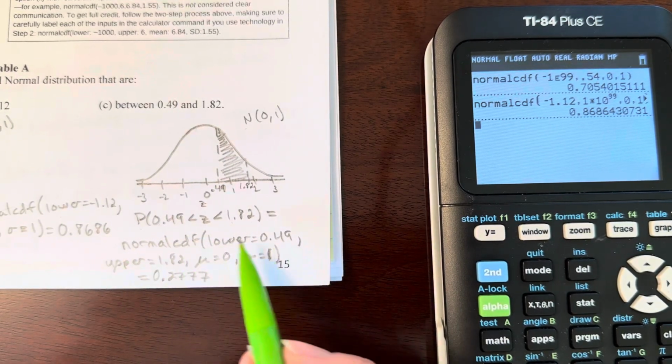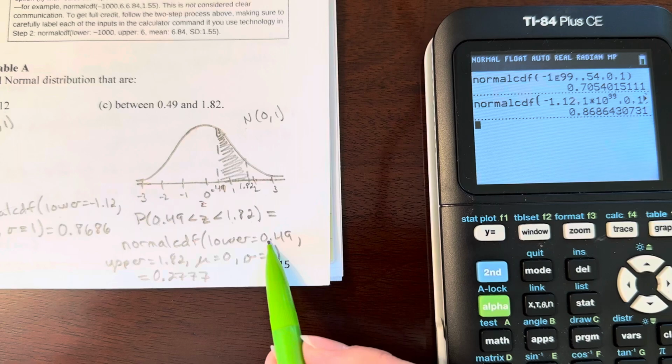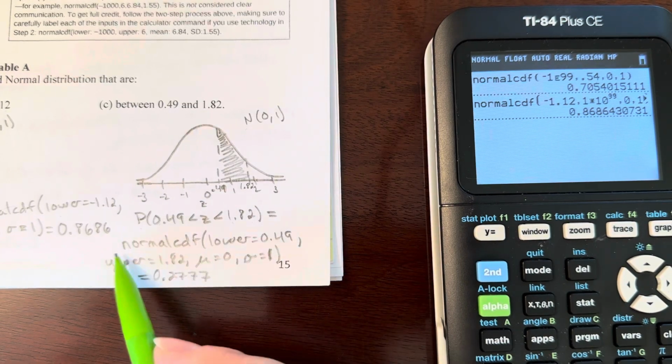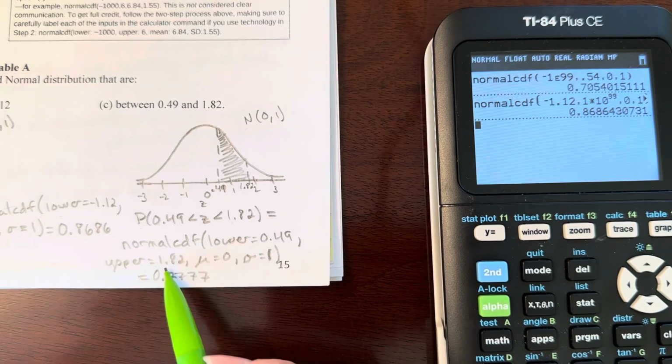Now for my normal CDF, my left bound, my lower bound is 0.49. My upper bound, in other words, the boundary on the right, is 1.82.